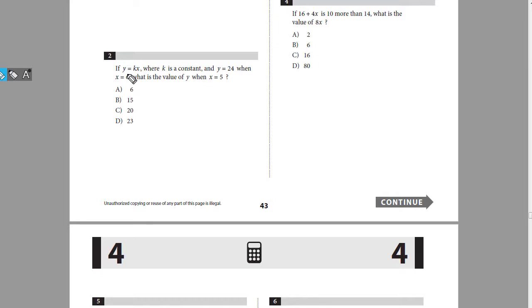Question number 2. If y is equal to kx, where k is a constant and y is equal to 24 when x is equal to 6, what is the value of y when x is equal to 5? First of all, we have to find the value of k by inserting y equal to 24 and x equal to 6 in this equation. So y is equal to kx. Now y is 24, x is 6. Now I'll divide both sides by 6, and k is equal to 4.